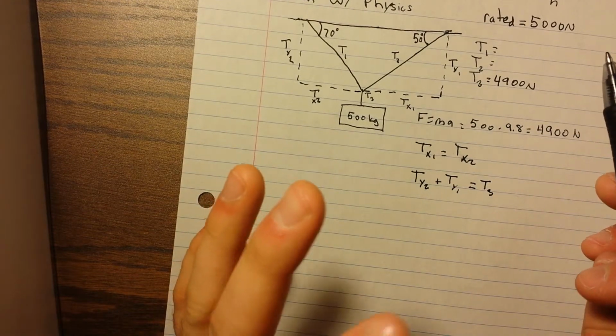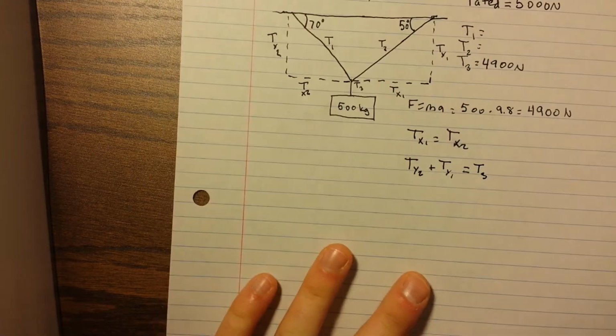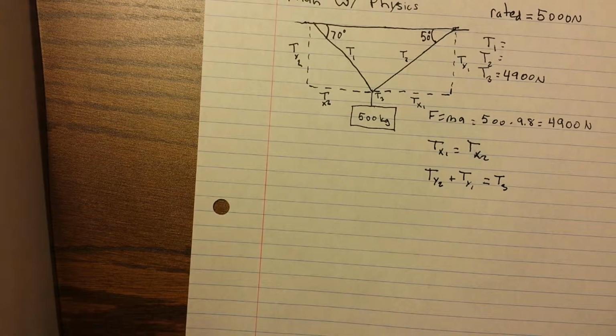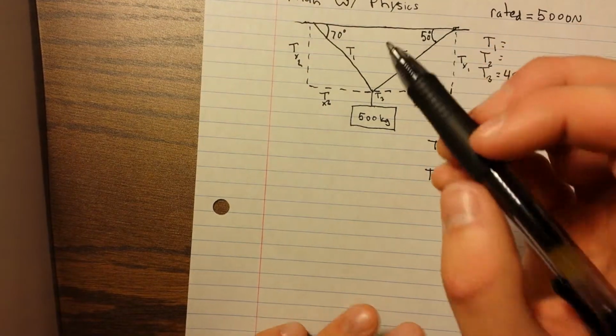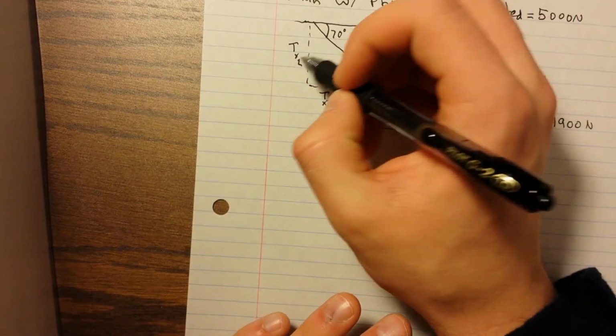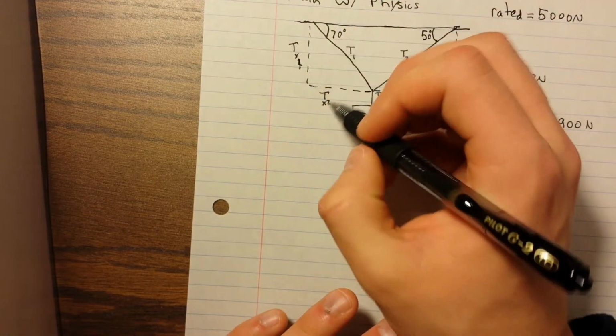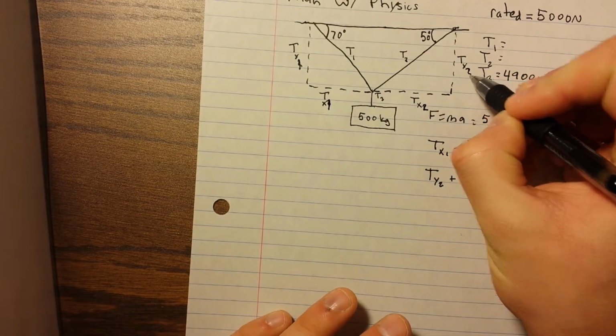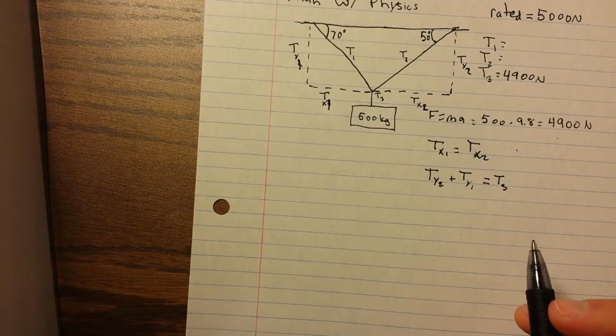But doesn't matter quite yet. So the next step that we need to do is we need to figure out TY1, and just let me change these around. Call these both 2 just for sake of what I've done so far.